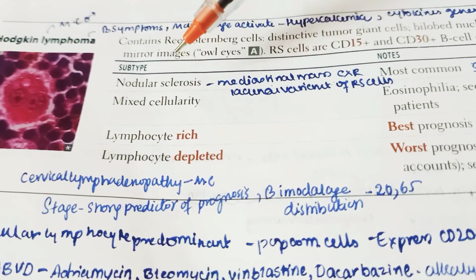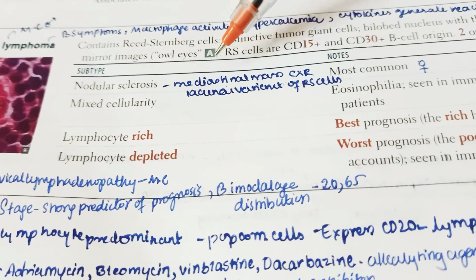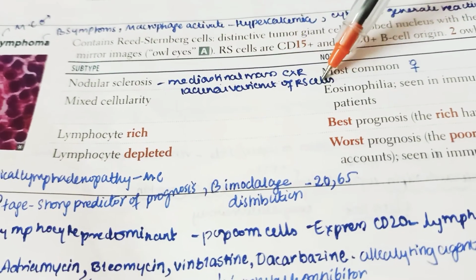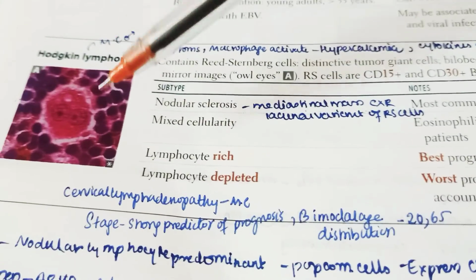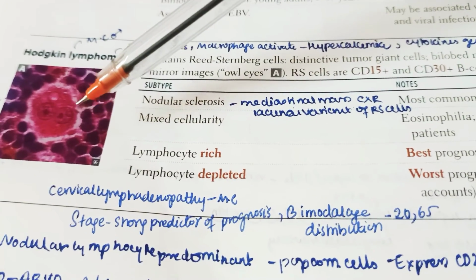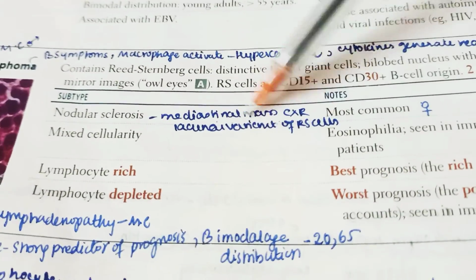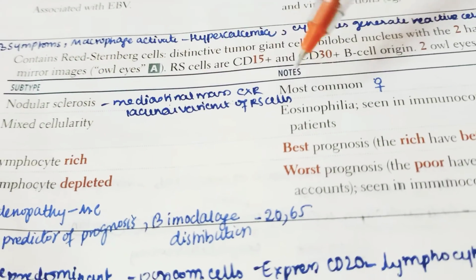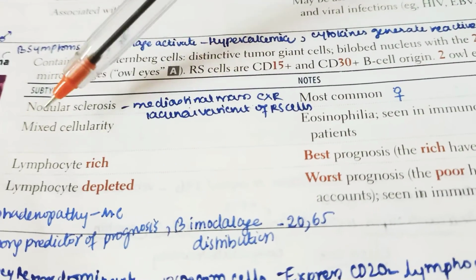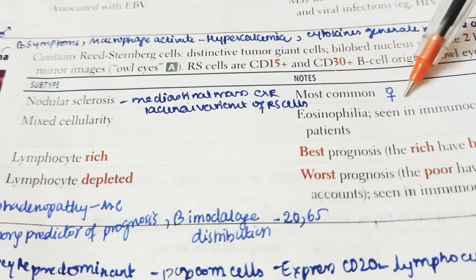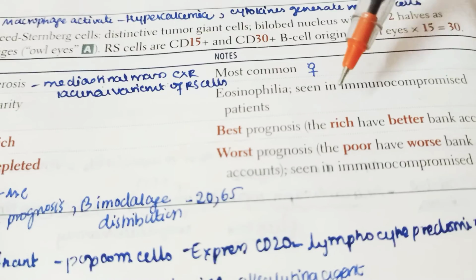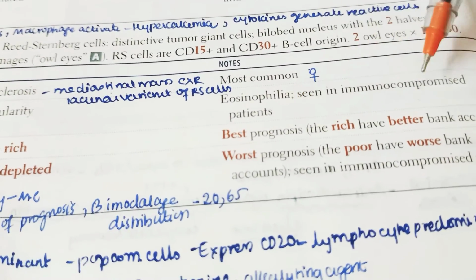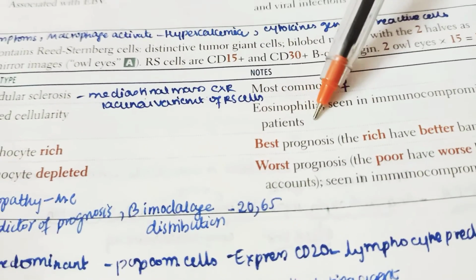Okay, and subtypes are nodular sclerosis, that is mediastinal mass. Also in chest x-ray you can see a mediastinal mass, and the lacunar variant of Reed-Sternberg cells. Reed-Sternberg cells are present, but a lacuna is also present around them. Nodular sclerosis is most common in females. Nodular sclerosis, so nodules are present in females, like that you can remember. Mixed cellularity has eosinophilia, seen in immunocompromised patients. That's why in the immunocompromised there is eosinophilia.